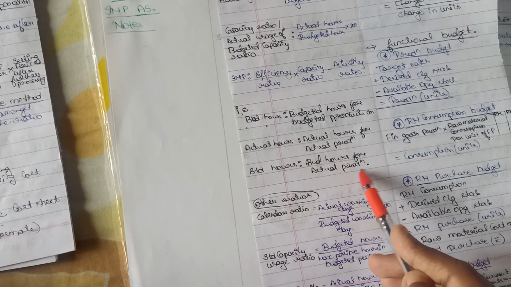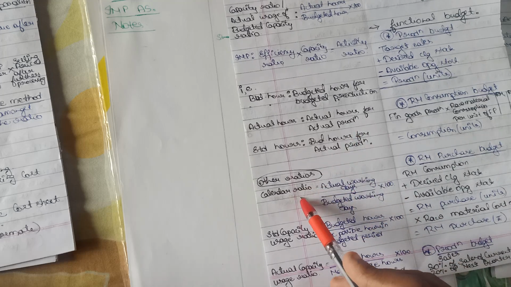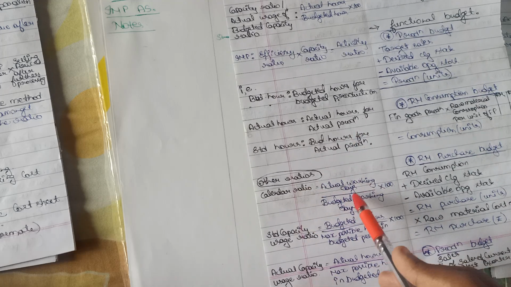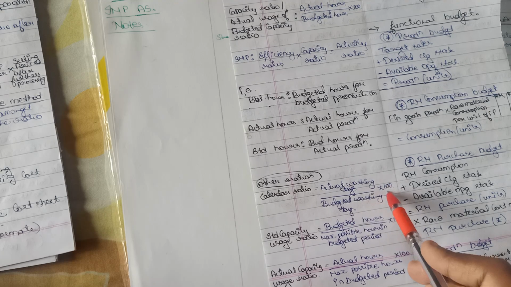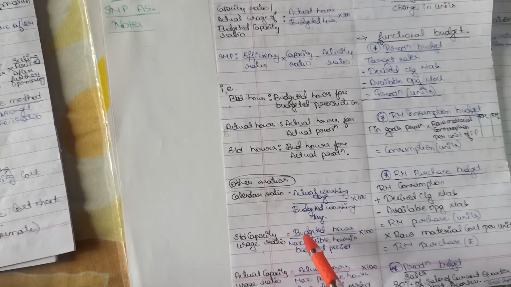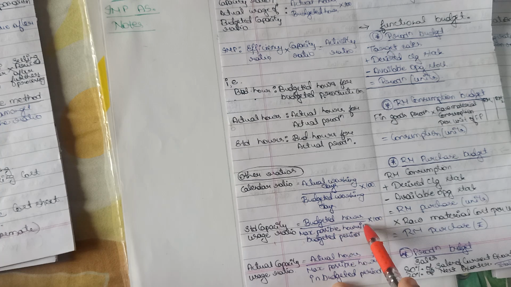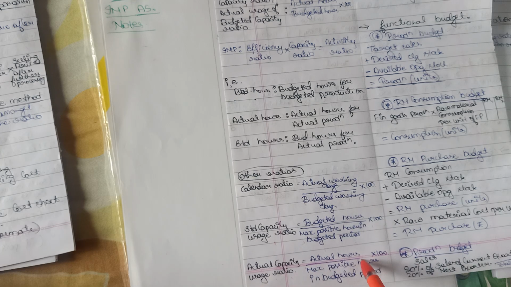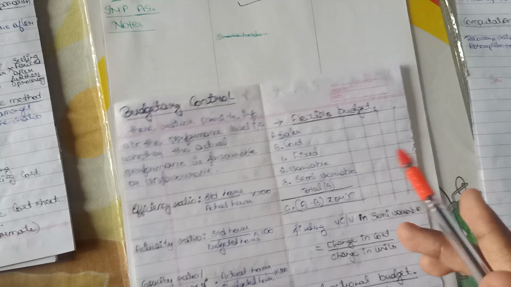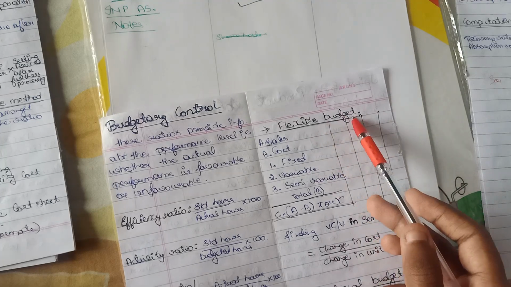Budgeted hours are the hours for budgeted production, actual hours are the hours for actual production, and standard hours are the budgeted hours for actual production. Other ratios are the calendar ratio, actual working days divided by budgeted working days into 100. Standard capacity usage ratio is budgeted hours divided by maximum possible hours in the budgeted period into 100. Actual capacity usage ratio is equal to actual hours divided by maximum possible hours in the budgeted period into 100.